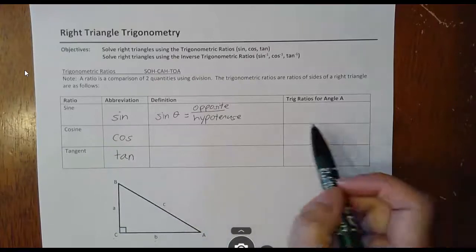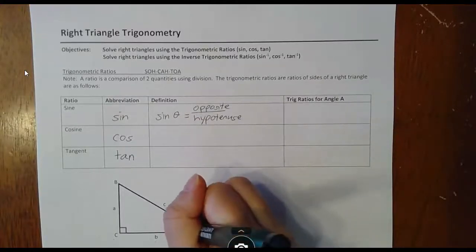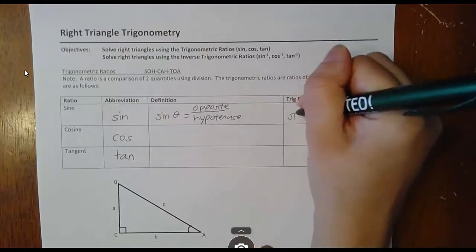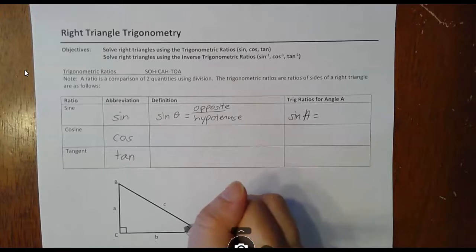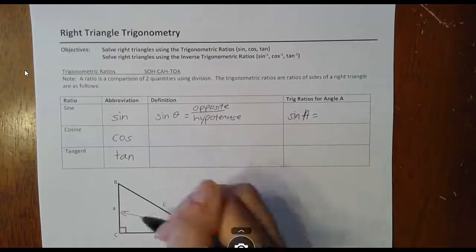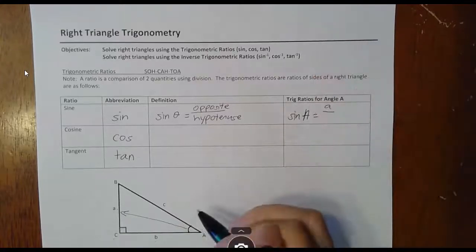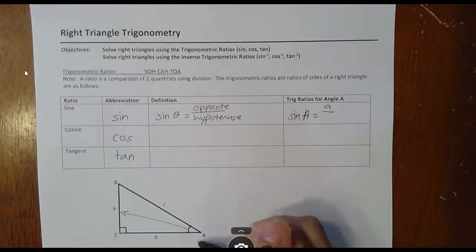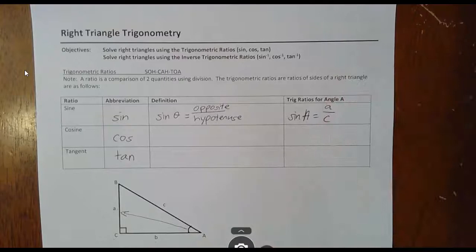If I want to do the sine of angle A, for example, the sine of angle A would equal its opposite side. I'm just looking right across from the angle. The opposite side is little a, over the hypotenuse, and the hypotenuse is always across from the right angle. It's always the longest side of a right triangle. So the hypotenuse for this triangle is little c.